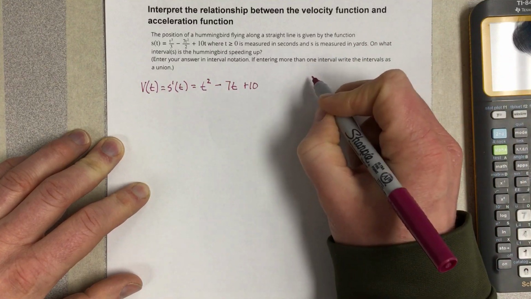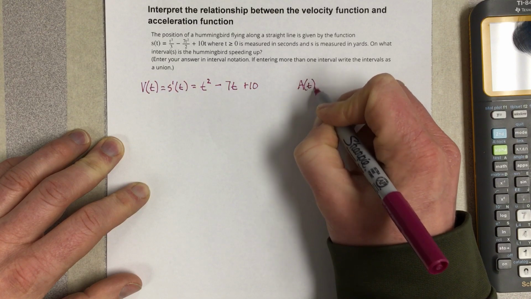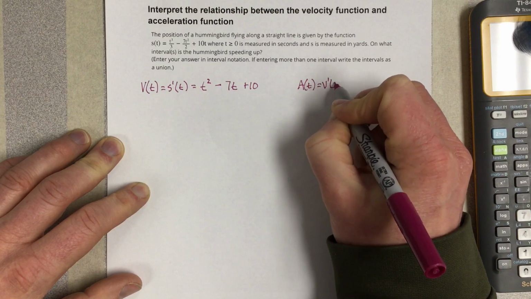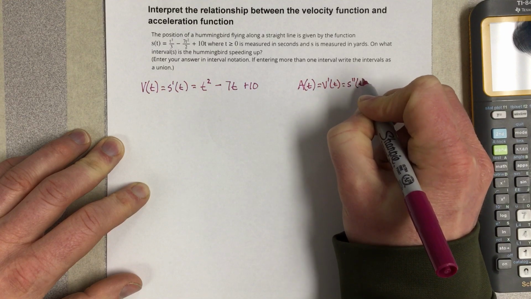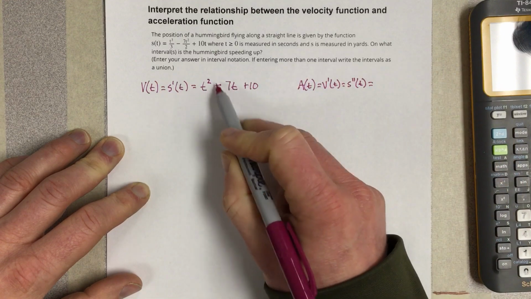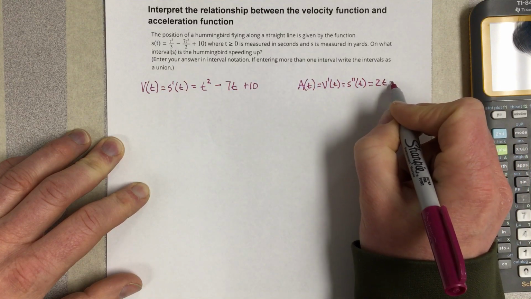And then we're going to also find the derivative of that for the acceleration, because we know that's v prime of t, which is equal to s double prime. When we take the double prime of this equation, that'd be 2t minus 7.